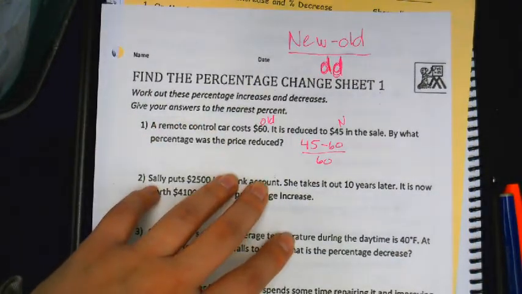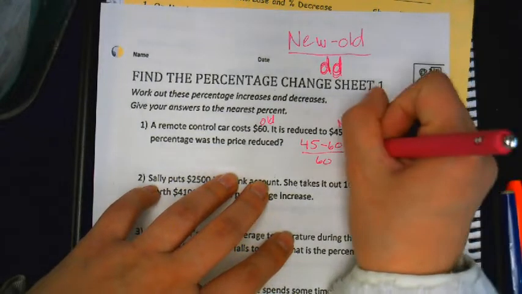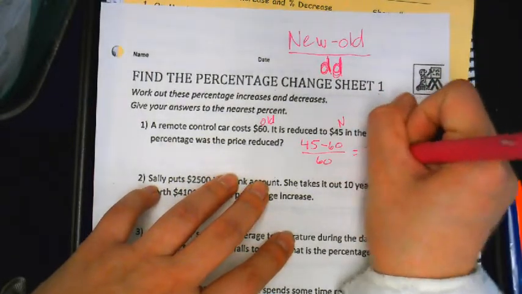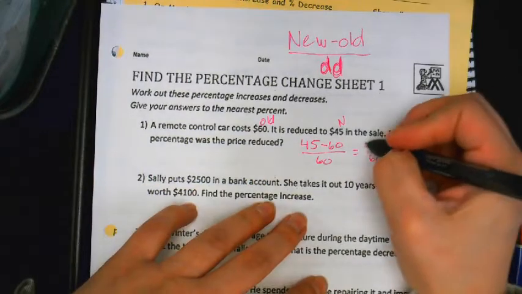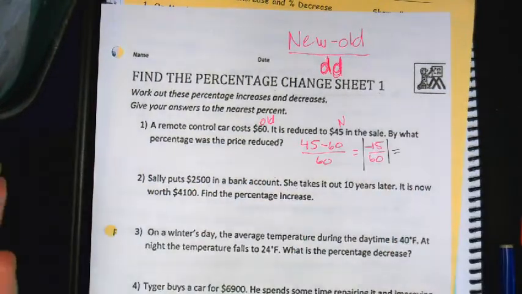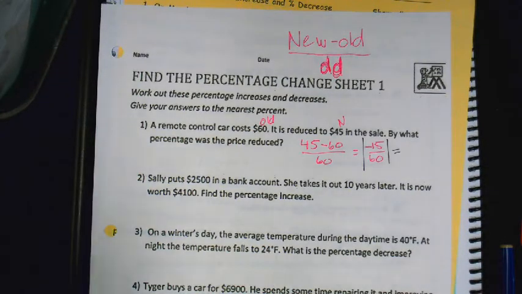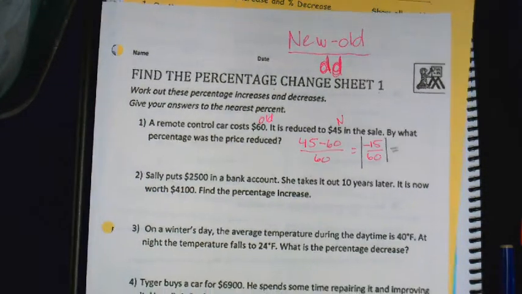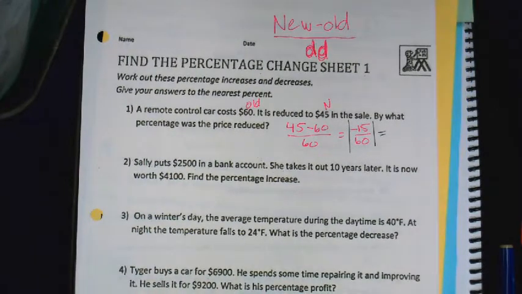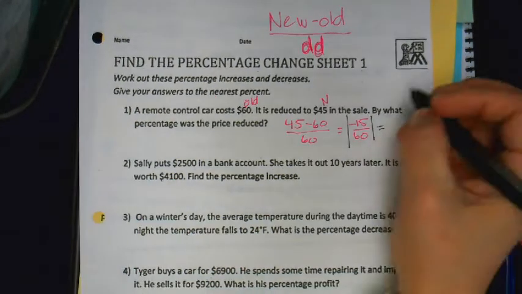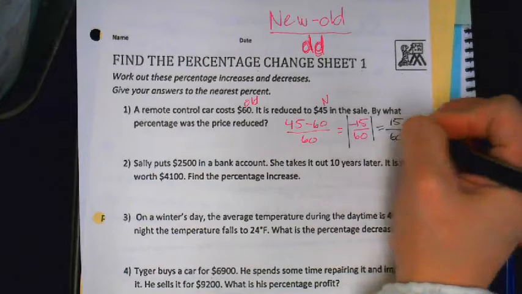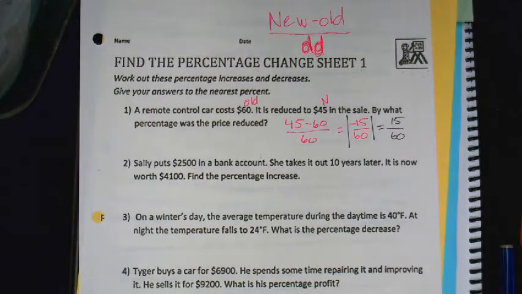All right, what's 45 minus 60? Negative 15 divided by 60. Now remember, it is in the absolute value bars, but we tend not to write it. When you get a negative answer, that tells you that it is decreased because it's negative. All right, and then if you know the percent by looking at the fraction. If you don't know, type it in your calculator and tell me what the decimal is.